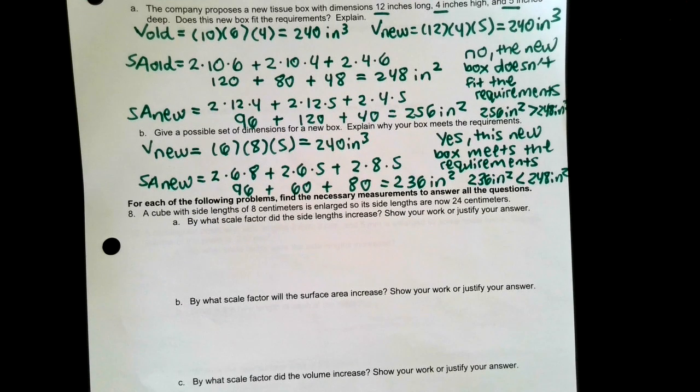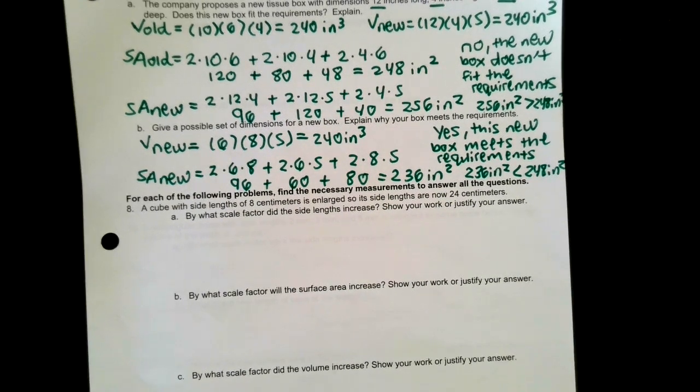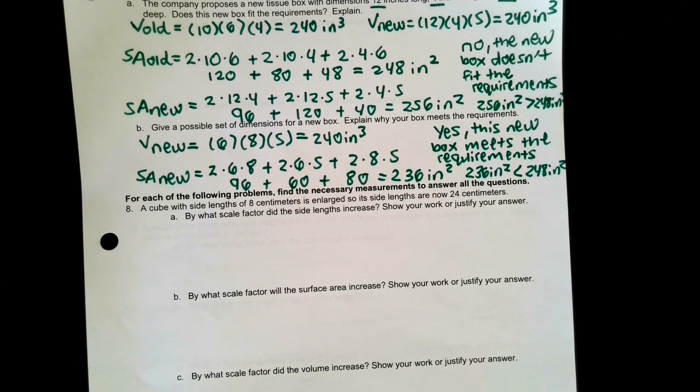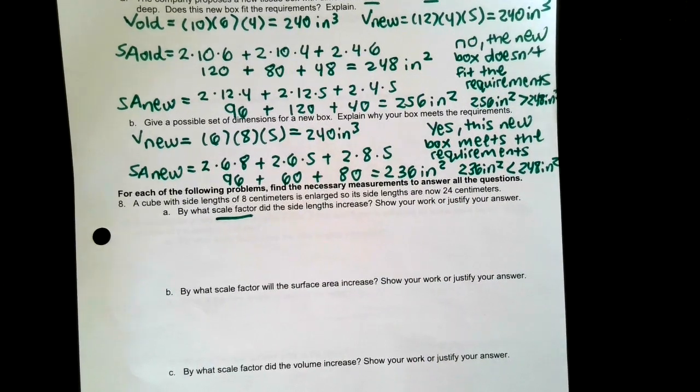Okay, so for problem number 8, it says for each of the following problems, find the necessary measurements to answer all the questions. It says a cube with side lengths of 8 centimeters is enlarged, so its side lengths are now 24 centimeters. Part A, by what scale factor did the side lengths increase? So we're looking for scale factor and show your work to justify your answer.